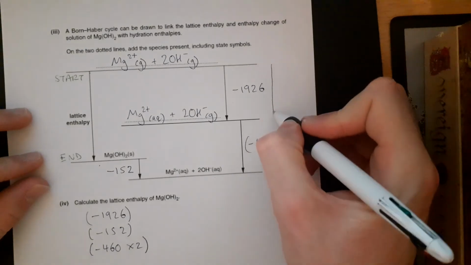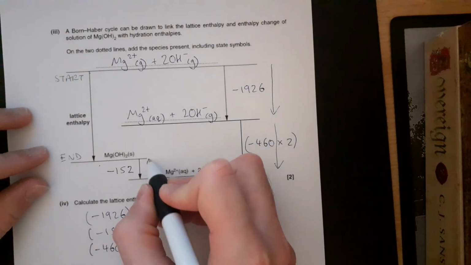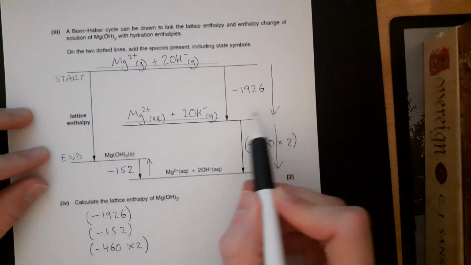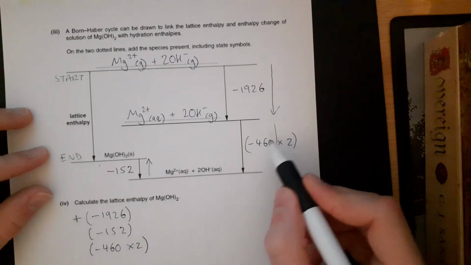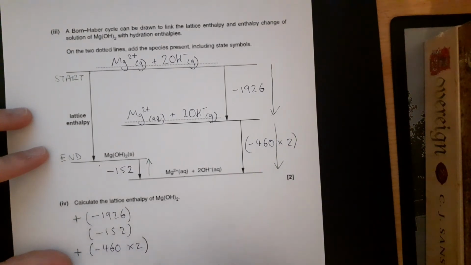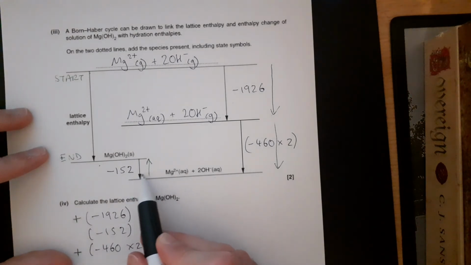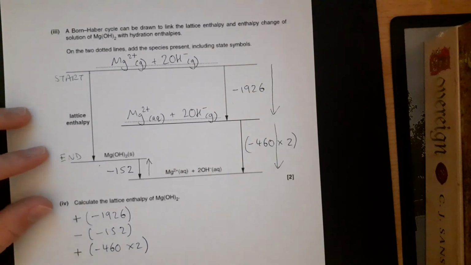So we're going to have to go down here and then down there and then back up that one. So these two arrows are in the same direction, so we can add that one on. These two arrows are in the same direction, so the minus 460 can be added. And then the minus 152, we're going the wrong way. So that one's going to have to be plus 152.